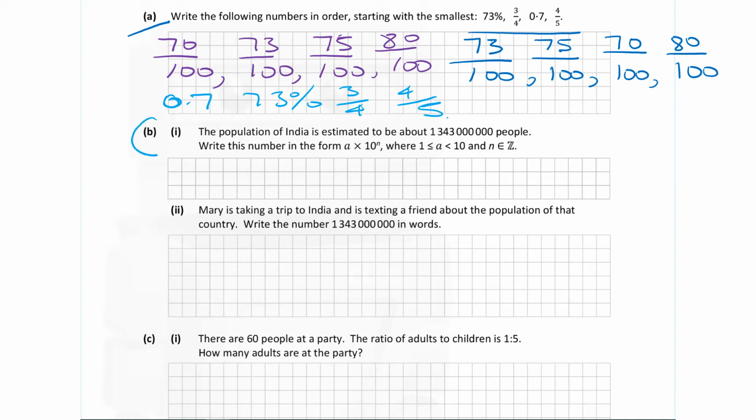Part B. The population of India is estimated to be about 1,343,000,000 people. Write this number in the form A multiplied by 10 to the power of n, where A is greater than or equal to 1 but less than 10, and n is an integer.